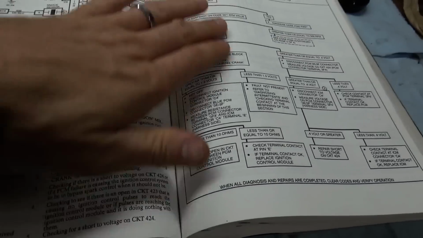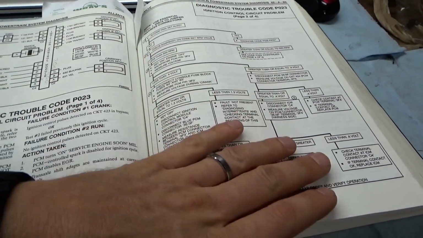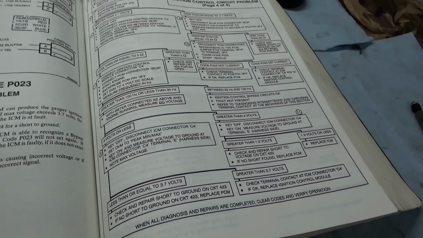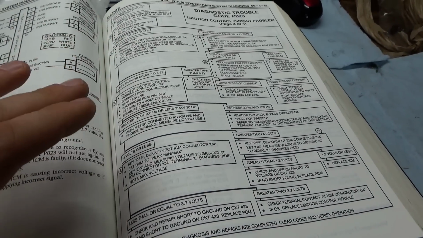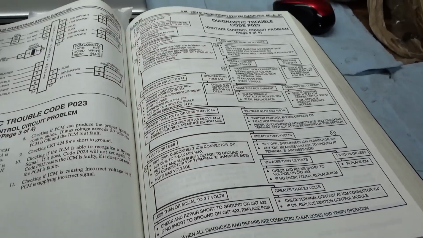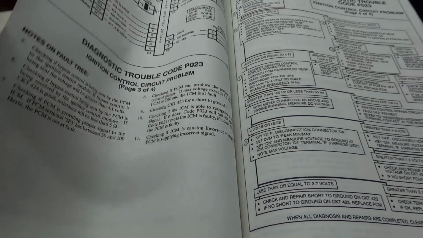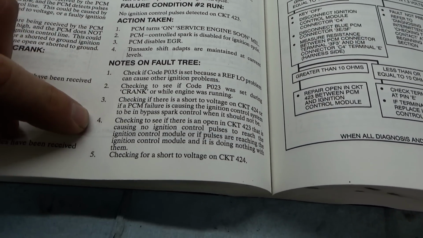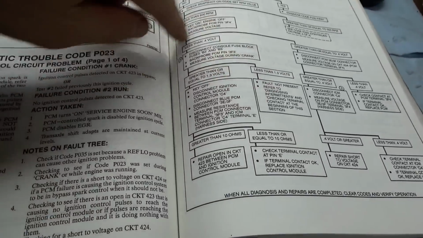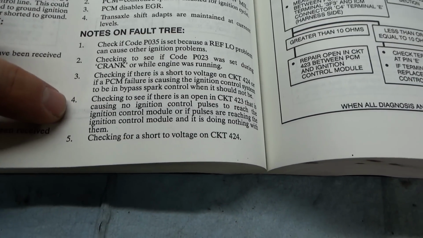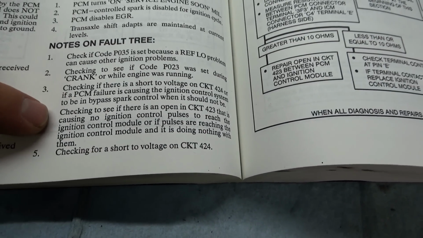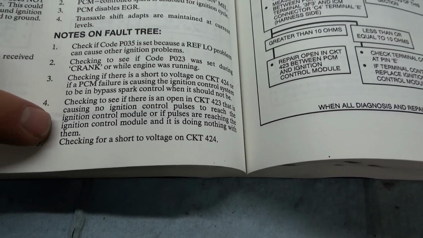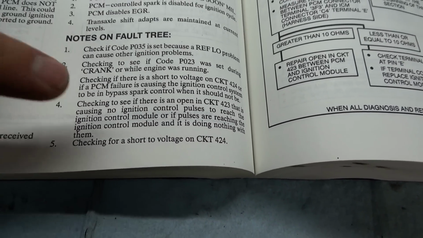And then there's the whole fault tree. So we don't necessarily need to look at all these steps. It's basically kind of dumbed down. If you don't really understand the circuit, you go step by step and hopefully you'll find the problem. But they do give you little hints like 1 or 3, 4. Like 4 here refers to this section of the trouble tree, and they're actually explaining, checking to see if there's an open circuit 423 that is causing no ignition control pulses to reach the ignition control module, or if pulses are reaching the ignition control module and it is doing nothing with them.